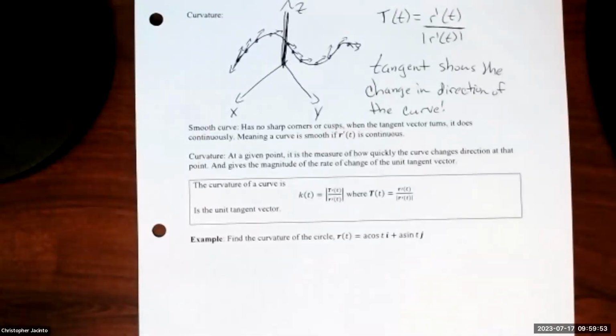So you may be able to hint at how to find the curvature already. We have a smooth curve that has no sharp corners or cusps. So when the tangent vector turns, it does so continuously, meaning the curve is smooth if the derivative is continuous. So the same rule applies, right?